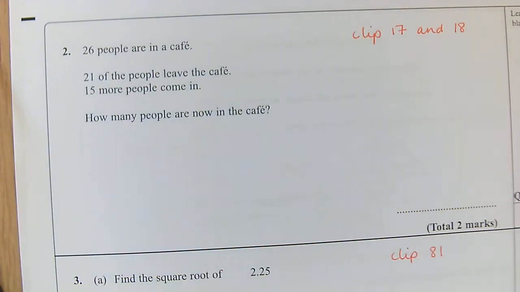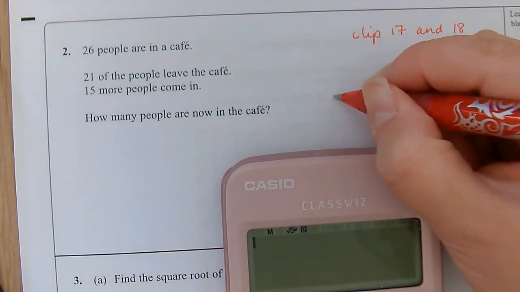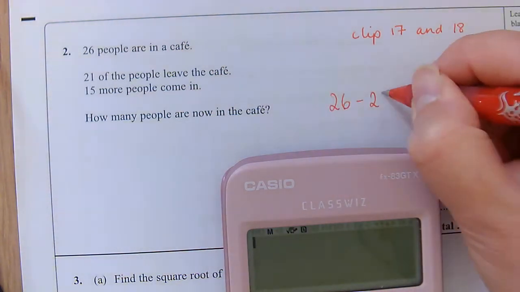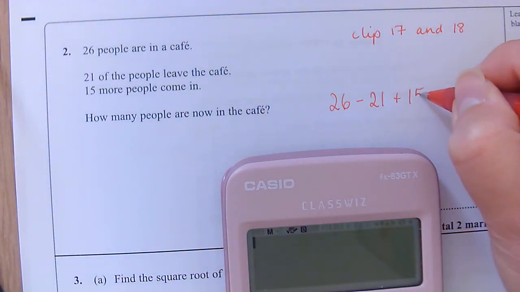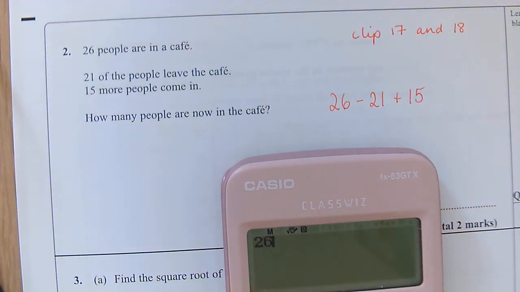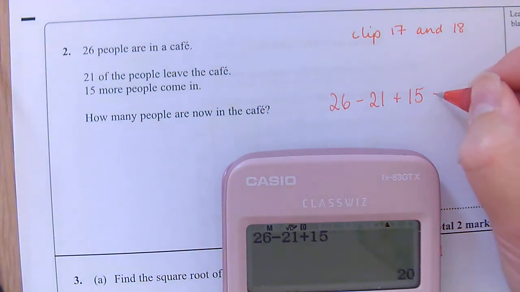Question 2, we've got 26 people in a cafe, 21 of them leave. So we're doing 26, take away 21, and then 15 more come in. So we're adding the 15. Once again, calculator paper, do it all on your calculator. Add the 15 to give us 20.